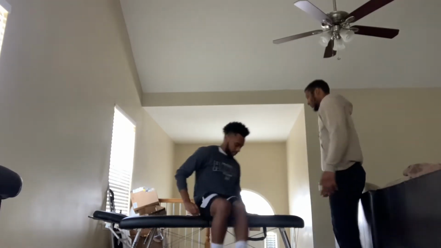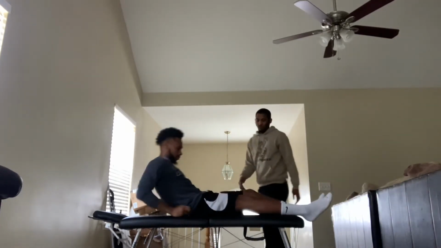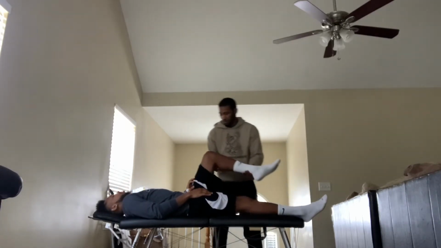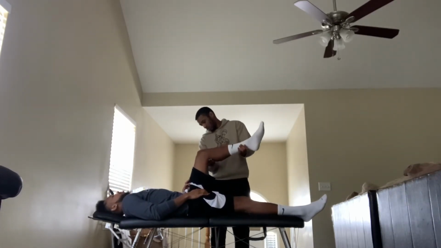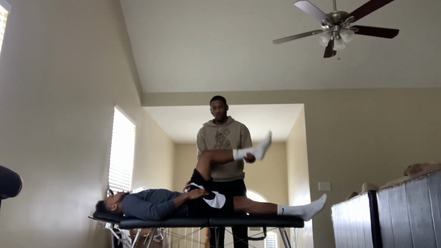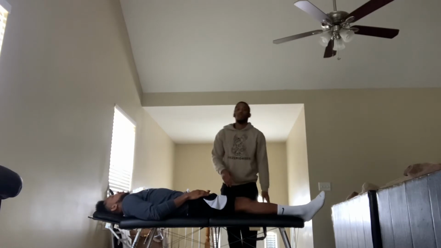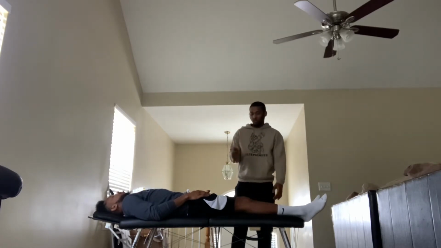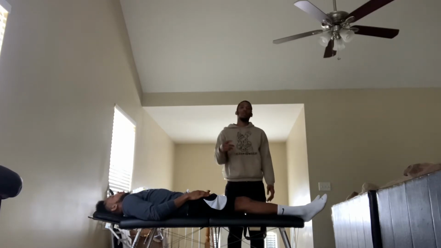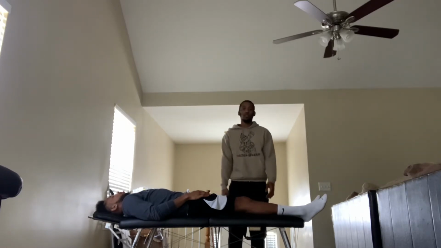We're going to do Kernig's test. Can I have you lay down? I'm going to lift your leg. I'm going to go 90 degrees. Now I'm going to straighten it out. Cool. And a positive would be the inability to straighten the leg or pain in the neck region, which would lead to meningeal irritation or meningitis.